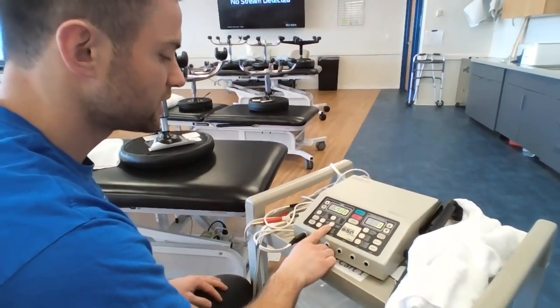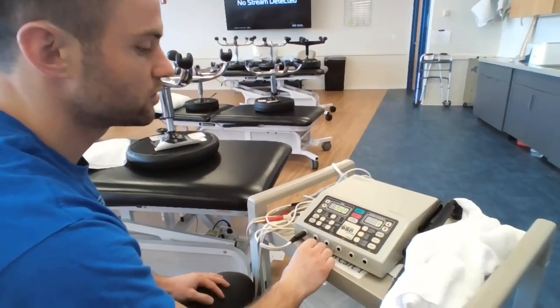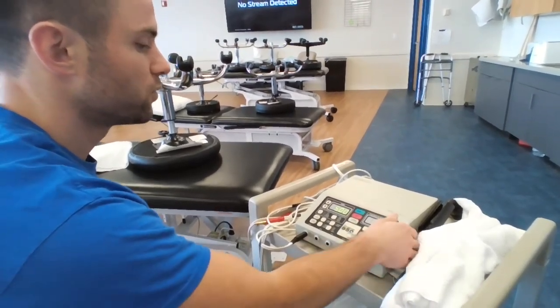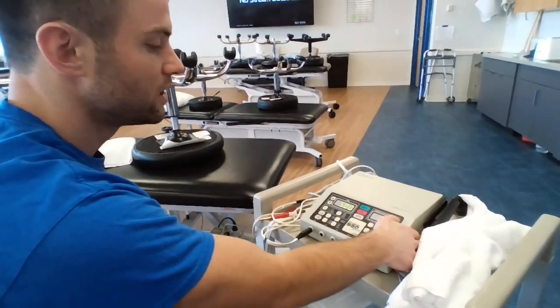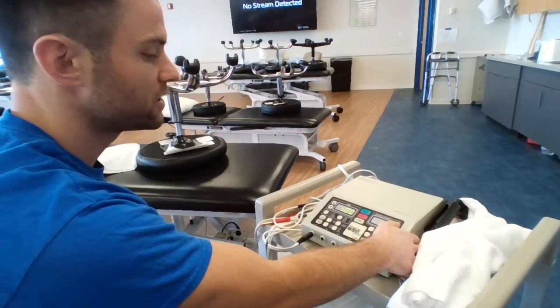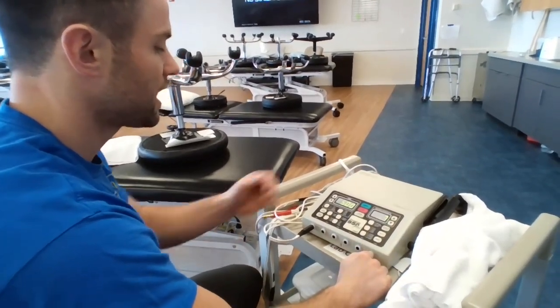And again, we're going to set that duty cycle to 20%, and that's going to make this a non-heating ultrasound. And we're also going to set the intensity between 0.5 and 1. So we're going to go around that 0.7 area. And again, this is going to make it so it's not heating up that tissue because we don't want that.